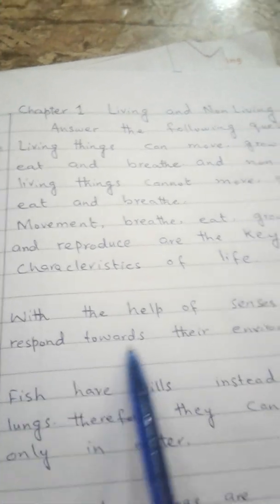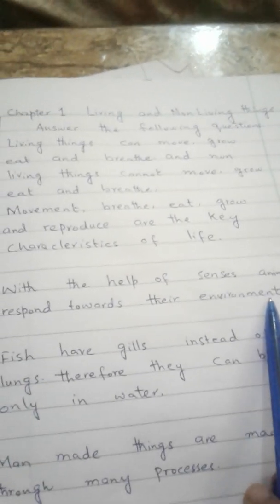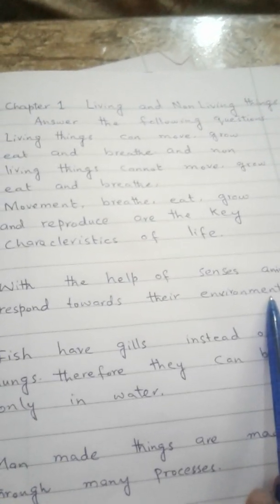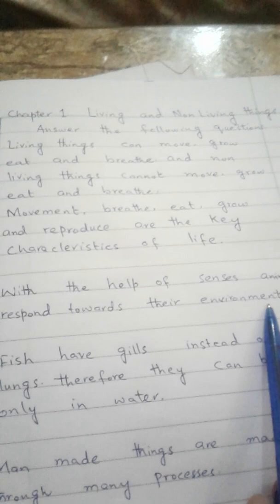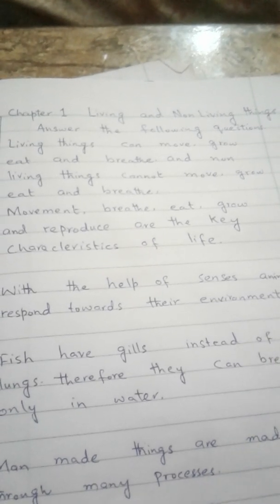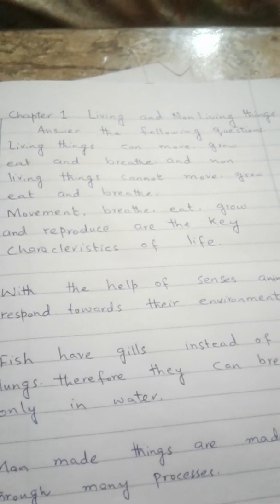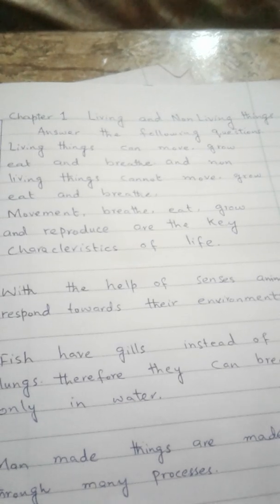The answer is with the help of senses, animals respond towards their environment. With the sense of taste, with the sense of touch, with the sense of smell. Understand? With these senses, organisms respond towards the environment. ठीक है? Next question is why fish cannot live without water?